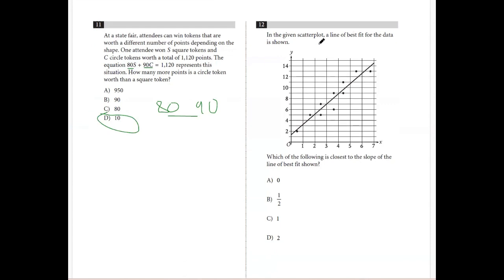Maybe I'll start with a line of best fit for the data shown. Which of the following is the closest to the slope of the line of best fit? I'll just go ahead and pick 1 comma 3, and then let's pick another point, 6 comma 14. So 11 over 5 is approximately 2. So D as in David is correct.